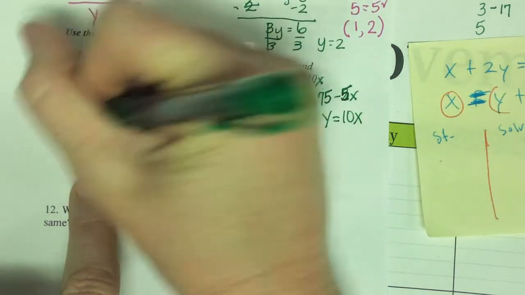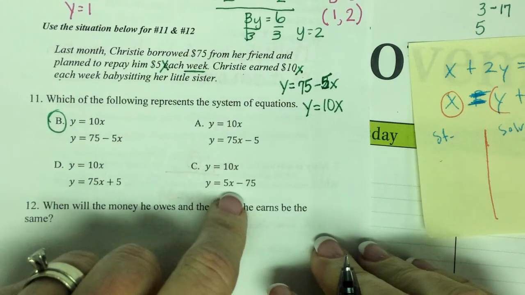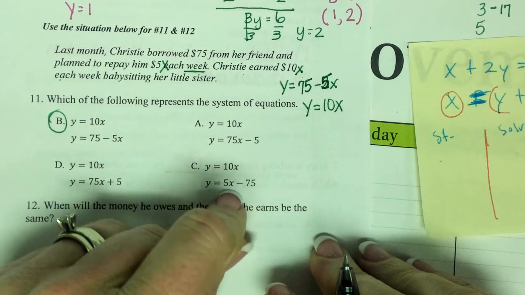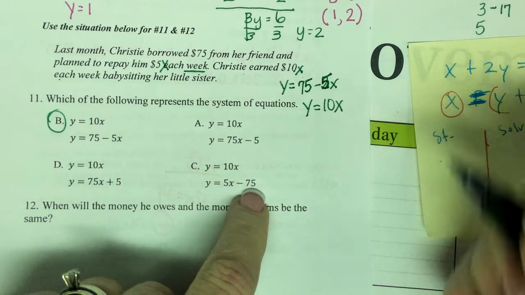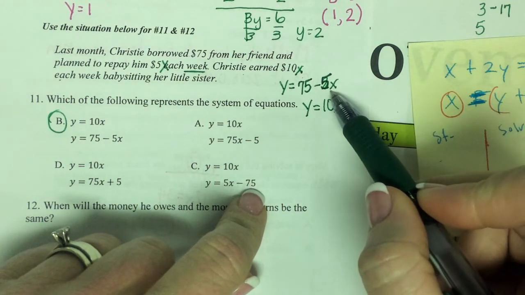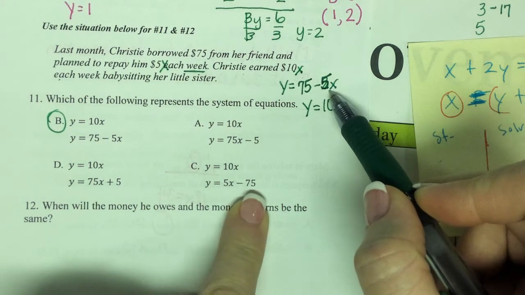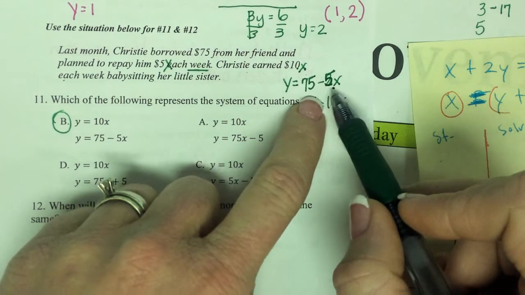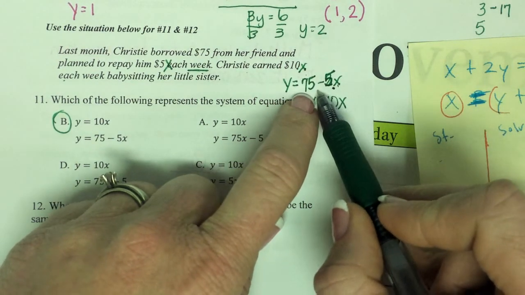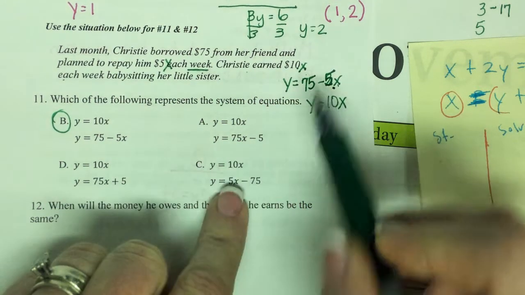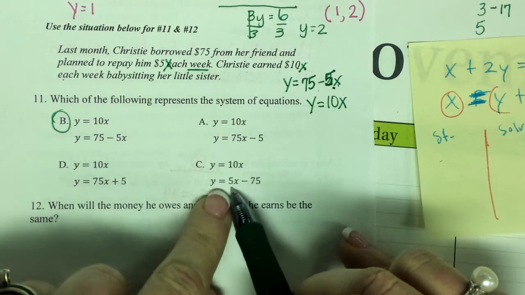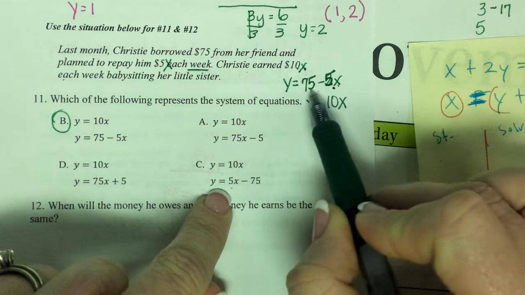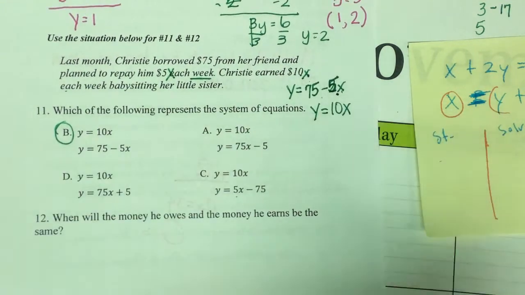So I had students that were trying to choose this one right here, 5x minus 75. But please understand that that is not at all the same, right? Do you understand that? Because from here, I'm taking 5x away from 75, correct? In the equation that I wrote. But down here, 75 is being taken away from 5x. So there's a big difference. It has to be exactly as we wrote it.